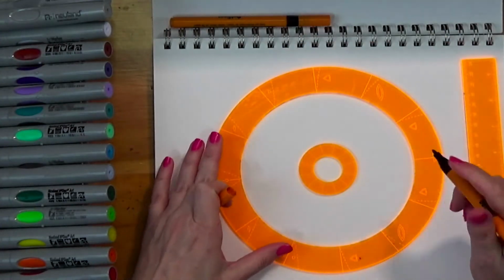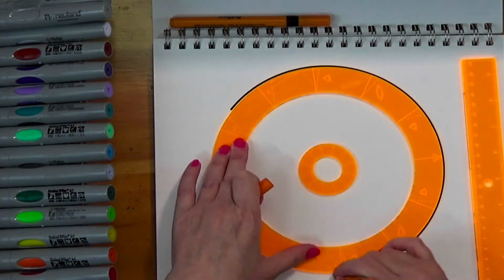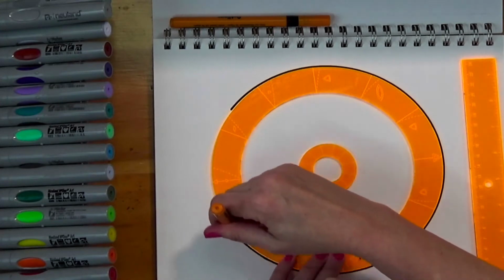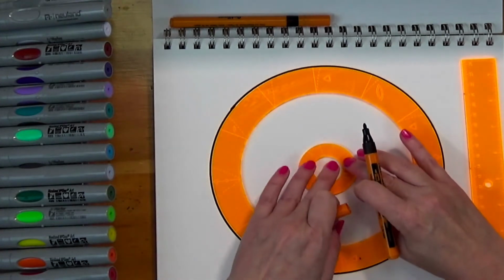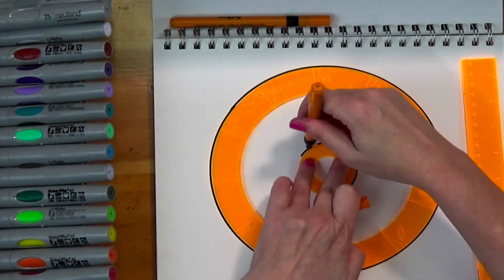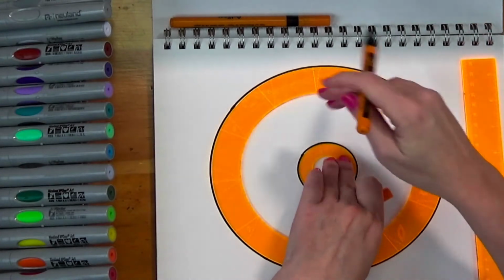With our circles lined up, we can now trace our circles. So I'm going to trace the outside edge. This is what I love about the orbits, it allows you to draw perfect circles whenever you're trying to create simple facilitation tools to use in your activities. So I'm going to trace the outside circle as well as the inside circle.